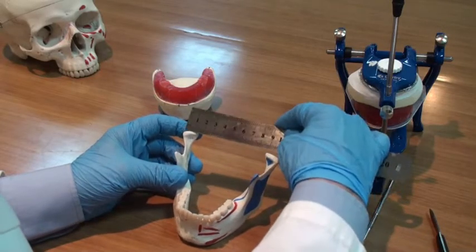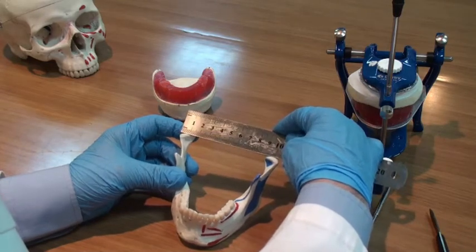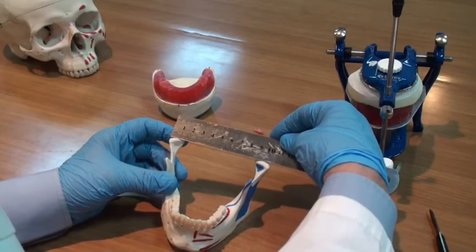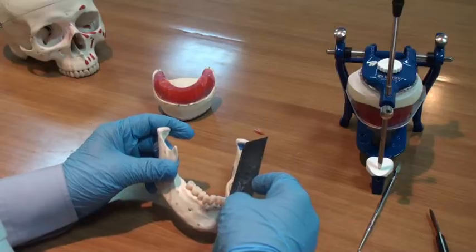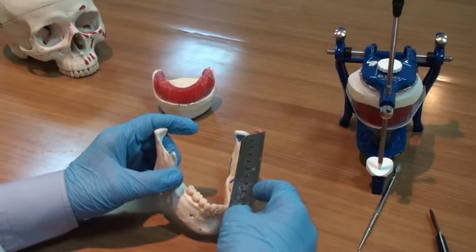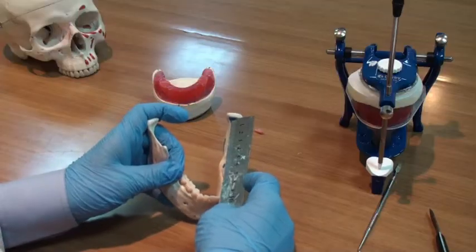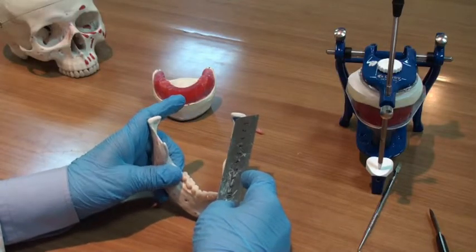He measured the distance between the center of the 2 condyles, and he found an average distance of 10 centimeters or 4 inches. Now he measured the distance between the center of the condyle and the contact point of the lower 2 central incisors, and he found the same distance of 10 centimeters.